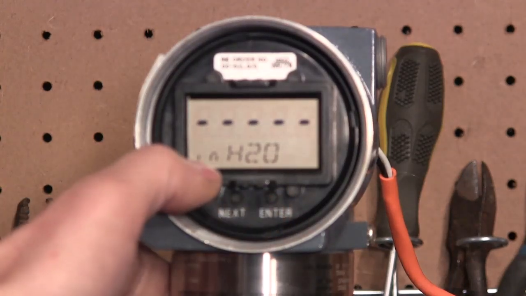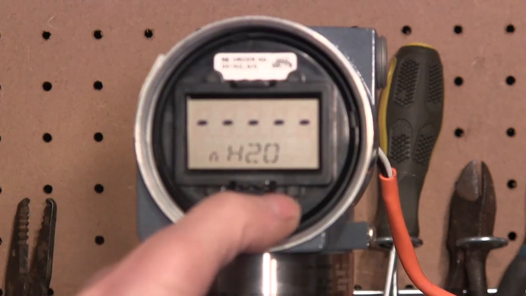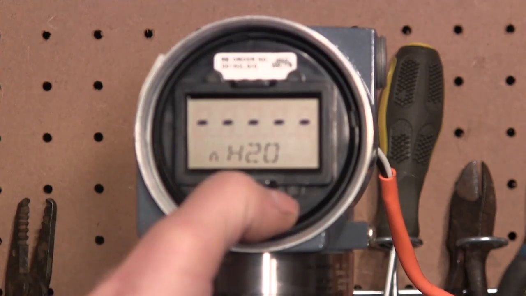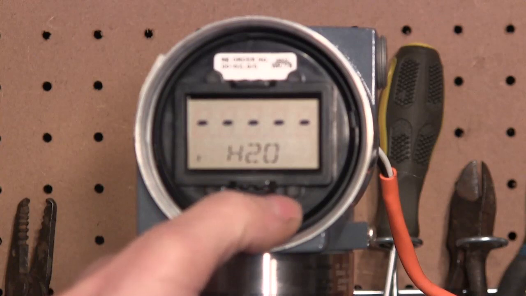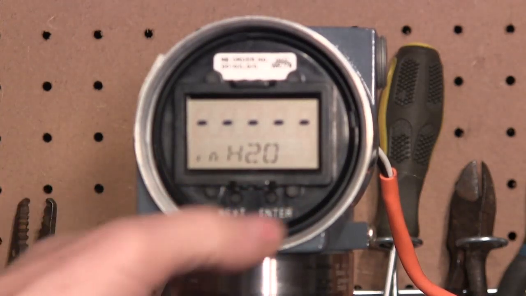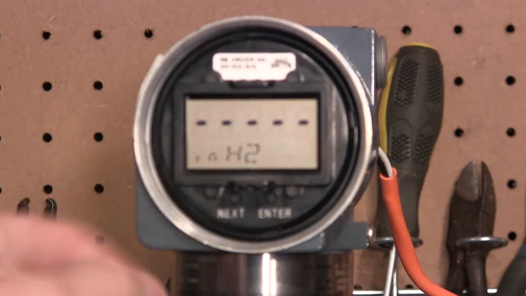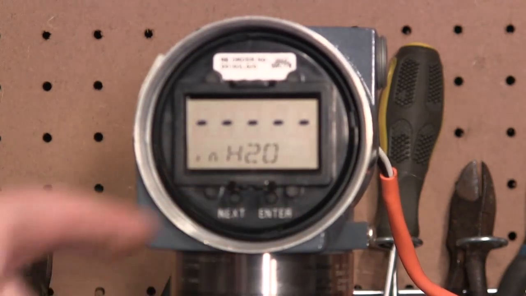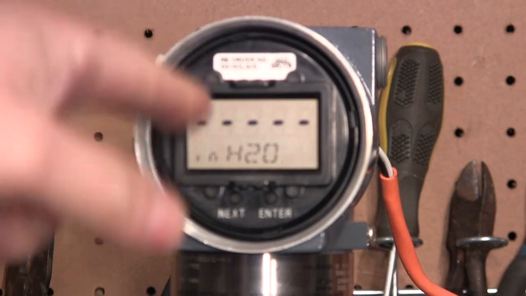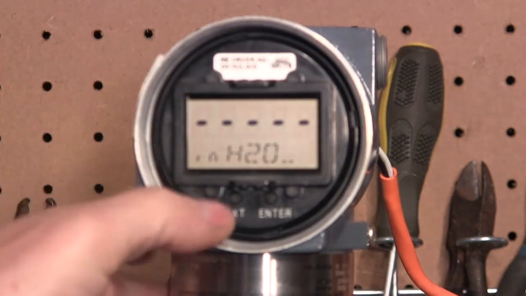So you'll see the I is blinking right now. So press enter. The N will blink, enter again. The H will blink, enter. The 2 blinks, enter again. The O blinks, enter again. And you'll see an underscore. That means that character is ready to be edited.